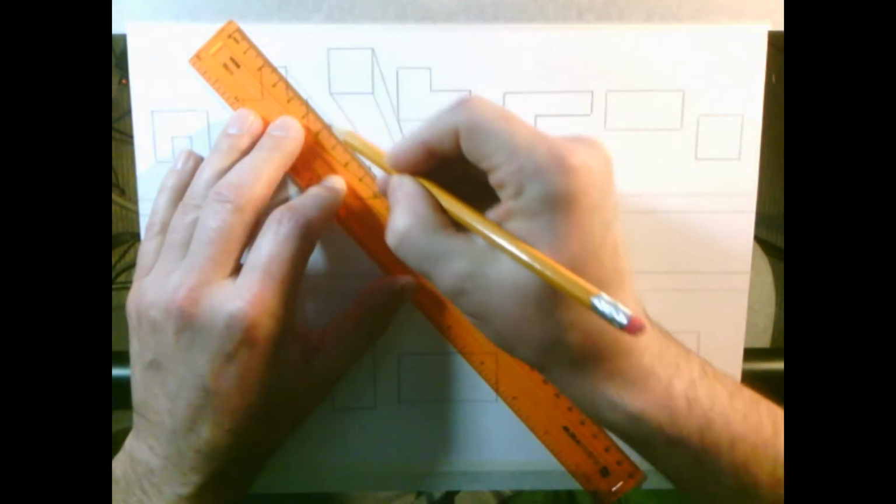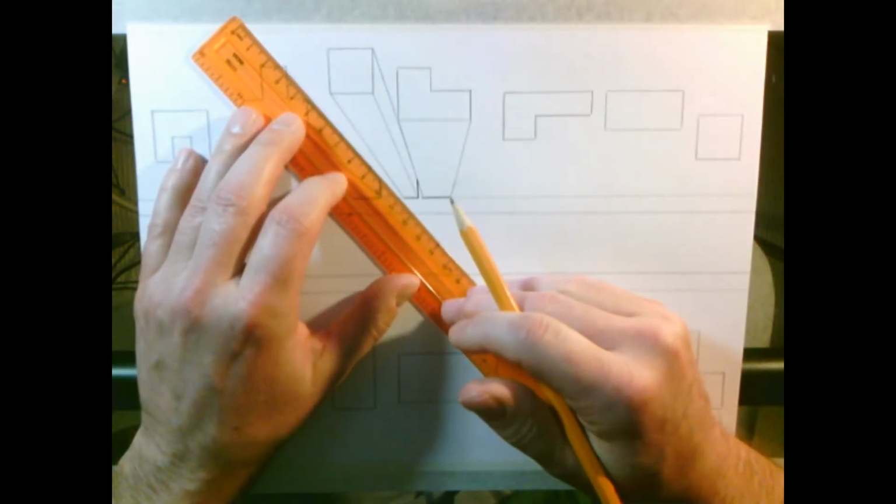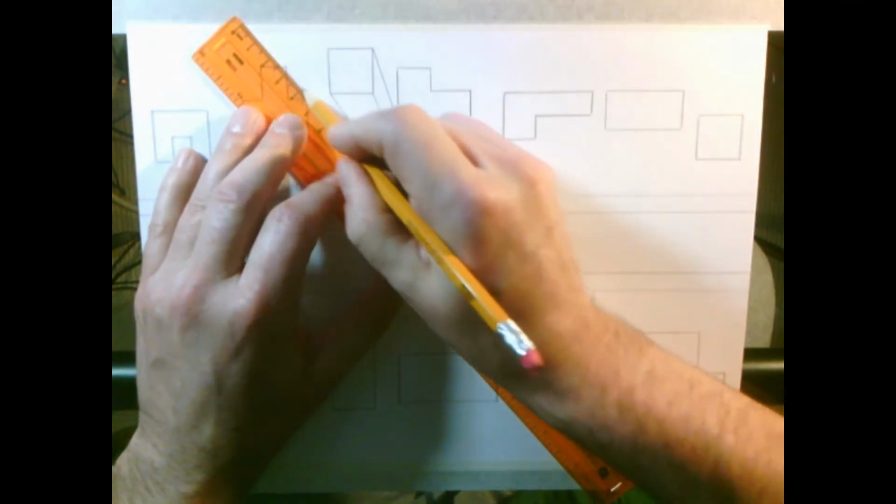Still bugging me how poor the resolution is on this camera. The light keeps going in and out.